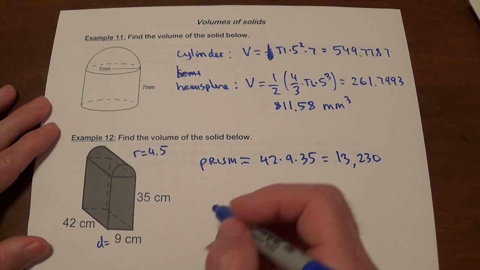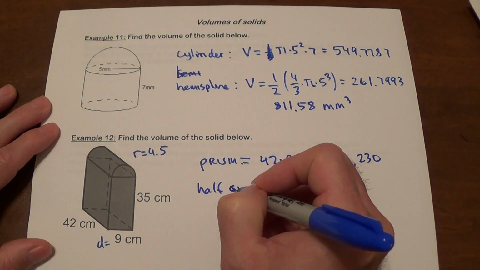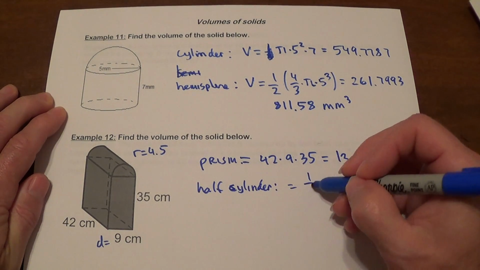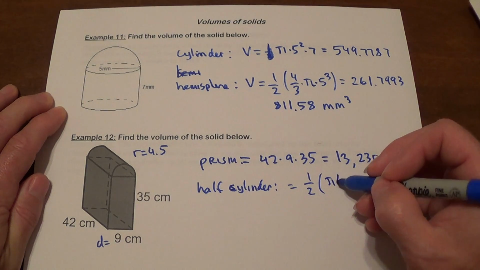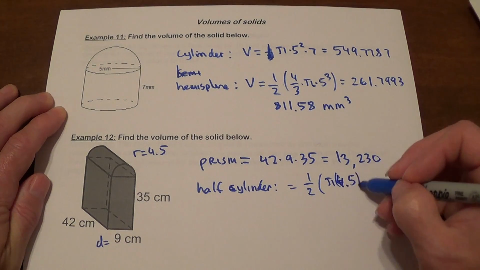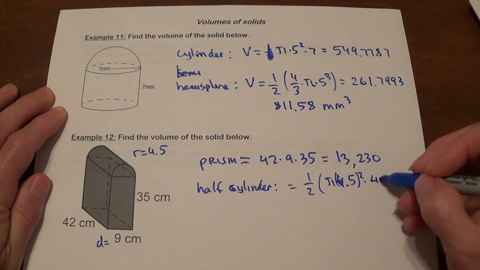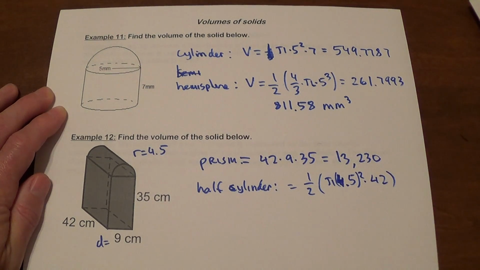For the cylinder, we're slicing the cylinder in half. So half cylinder, we're going to get 1/2 times pi r squared h. The radius is 4.5 times the height. The height here is going to be this distance, which is 42. So it's pi times 4.5 squared times 42. We're taking half of that. I'm just going to do the decimal here. It's getting a little crazy here with numbers, so we're just going to get the decimal approximation here.